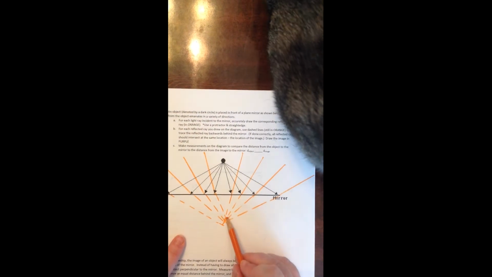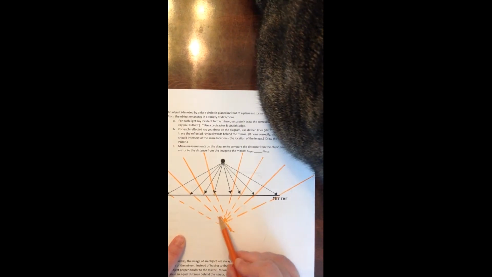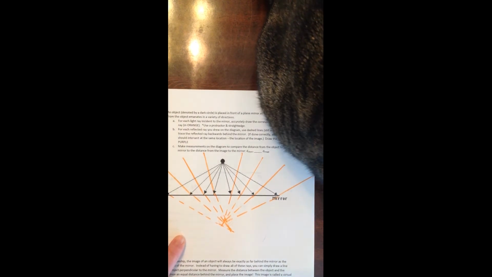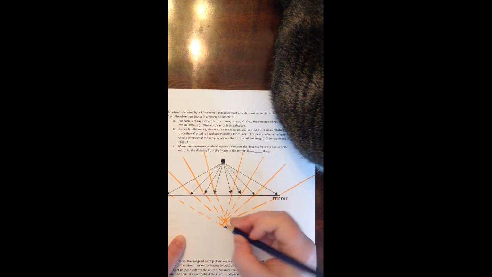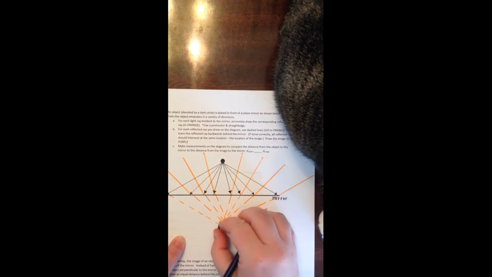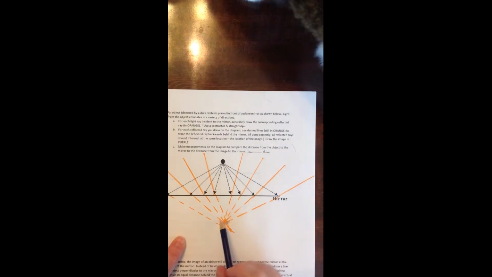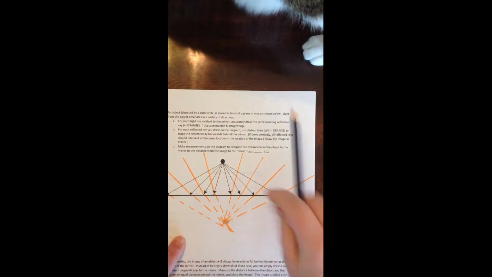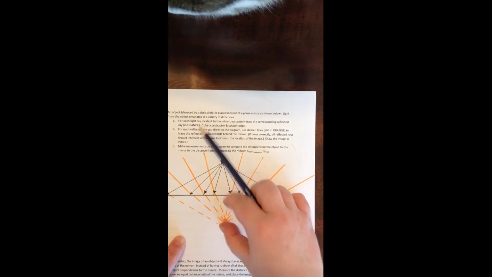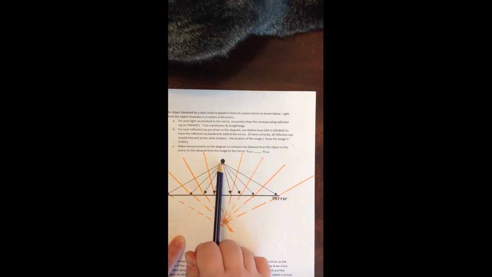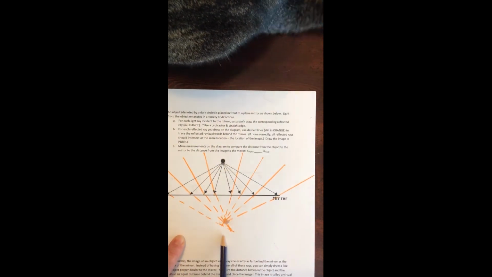But we can see that all of the rays essentially seem to be coming from this point behind the mirror. So that point right there would be my image. Notice my image is behind the mirror and it's going to be just as far behind the mirror as the object is in front of it with a straight line.